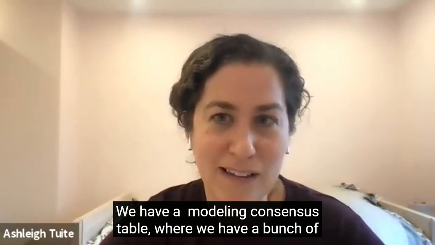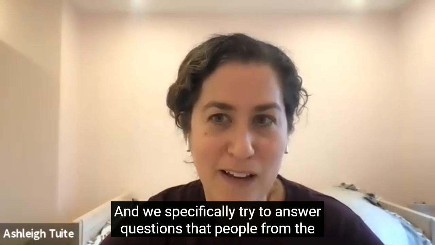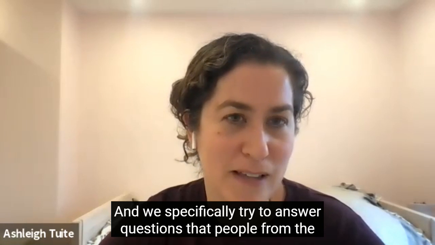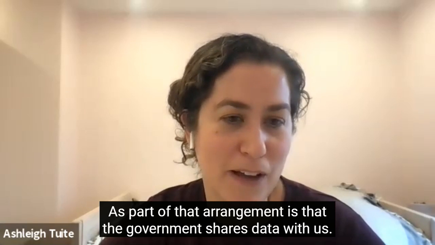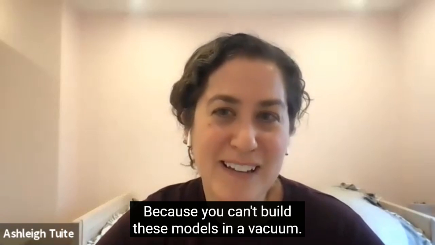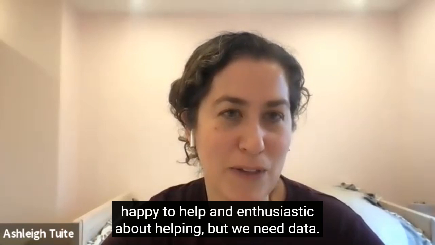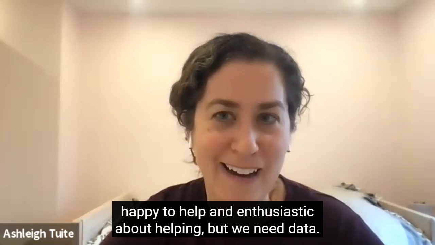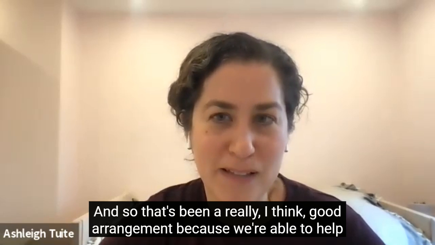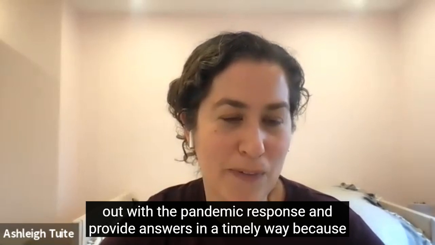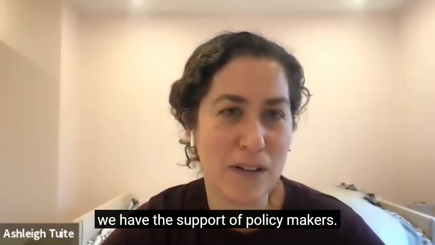We have a modeling consensus table where we have a bunch of modelers from across the province who we meet once a week, and we specifically try to answer questions that people from the provincial government are asking. As part of that arrangement, the government shares data with us, because you can't build these models in a vacuum. And so the arrangement here is, we're very happy and enthusiastic about helping, but we need data. And so that's been a really good arrangement because we're able to help out with the pandemic response and provide answers in a timely way because we have the support of policymakers.